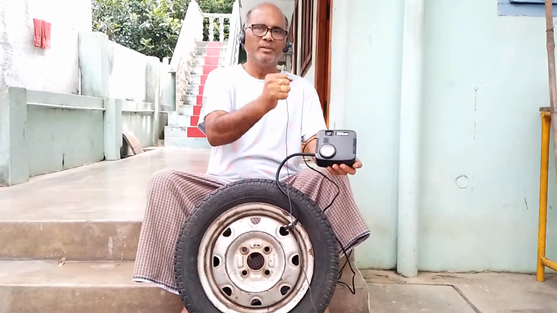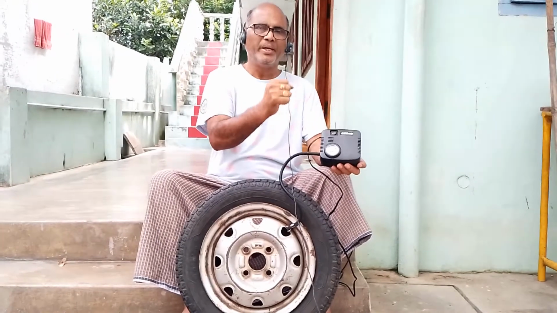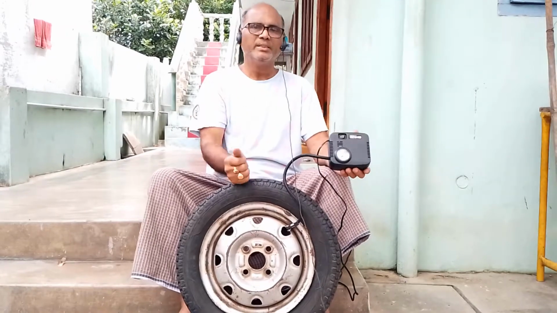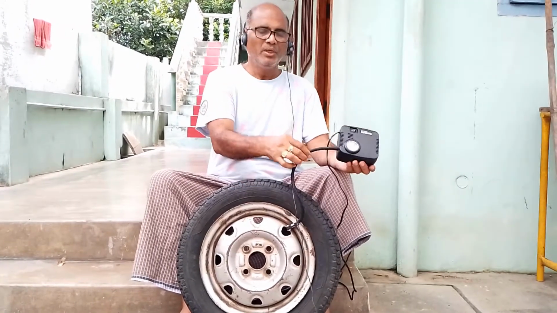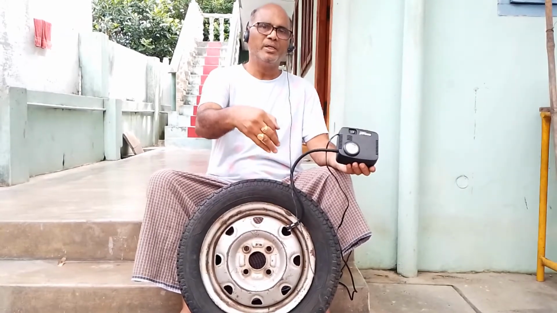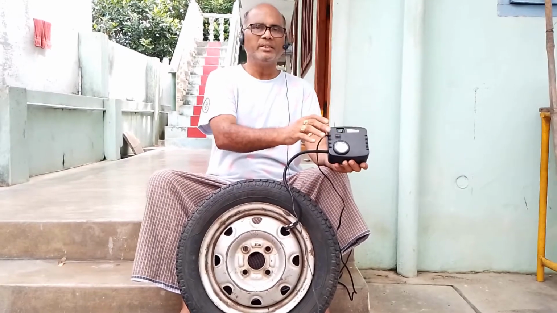That's where the air goes from low pressure to high pressure. It is like an air pump, a compressor pump. A compressor is nothing but an air compressor, which compresses from low pressure to high pressure. So this tube is pumping the high pressure air into my tire. But the thing is, from where does this device get the air?